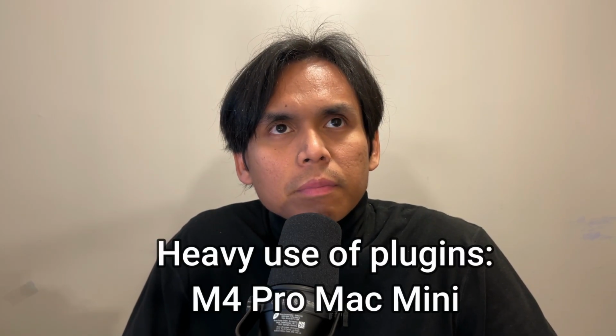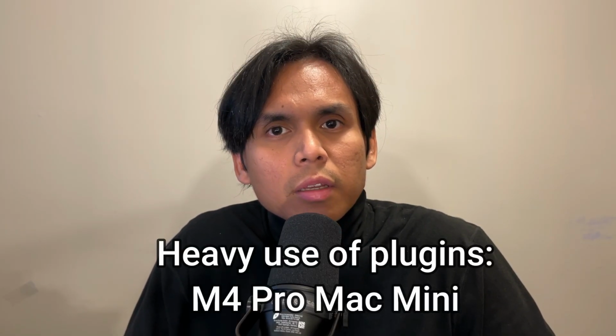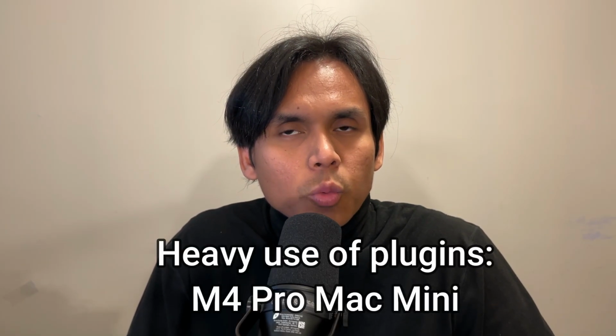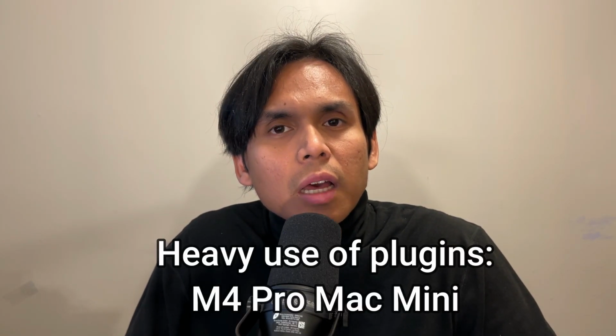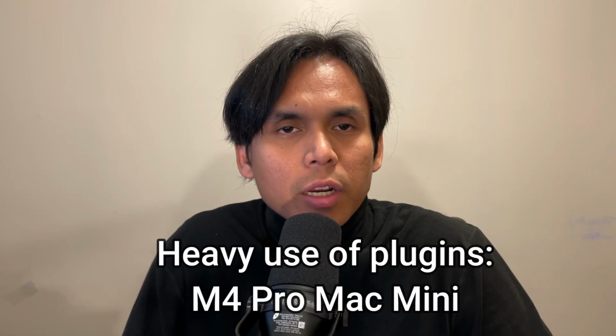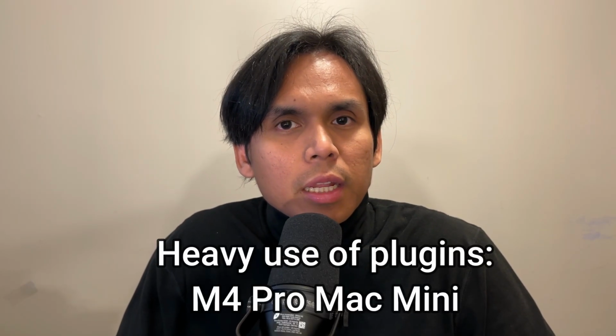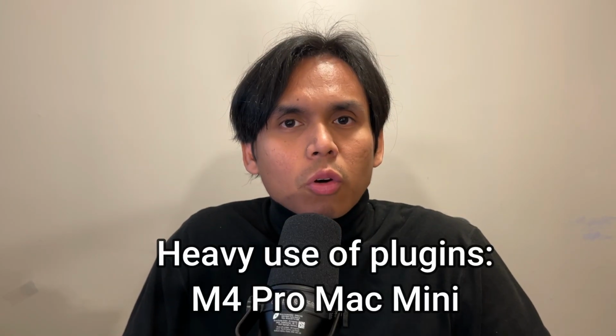If you are producing cinematic music, like a scoring composer, it will involve a lot of plugins and a lot of virtual instruments from Kontakt or any other sample library, which will need a lot of RAM and processing power. So the M4 Pro might be a better option for you.